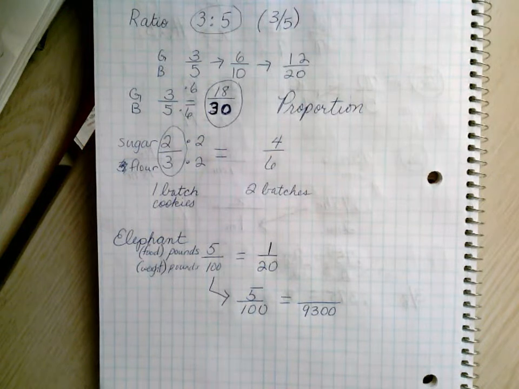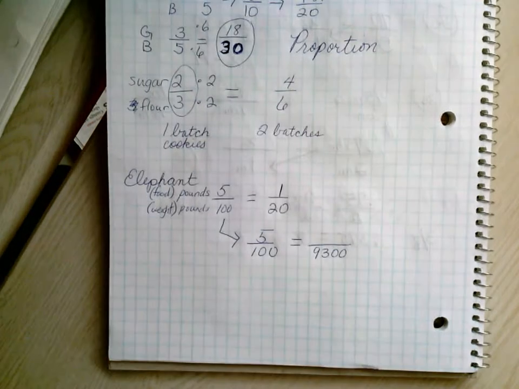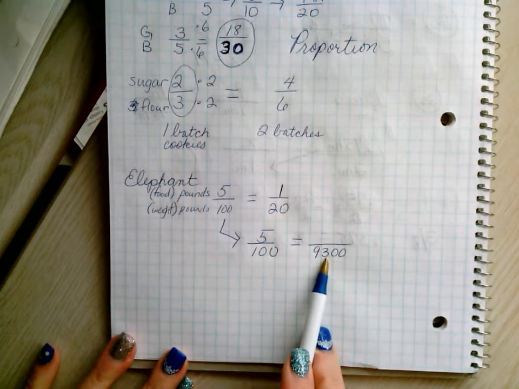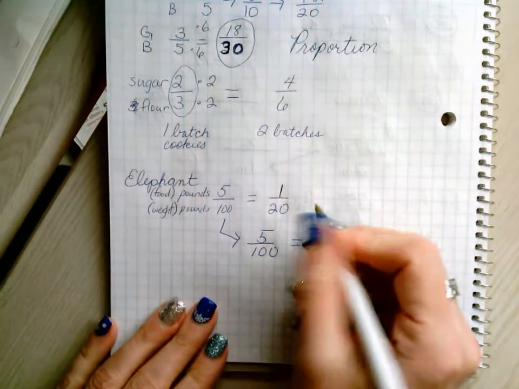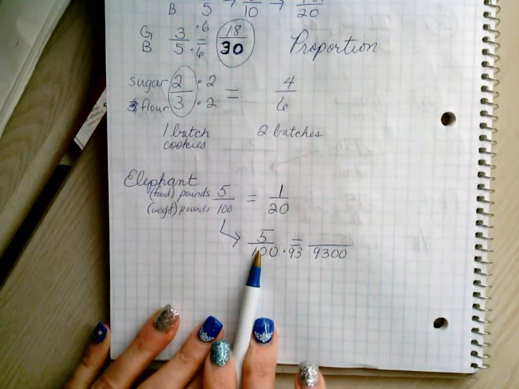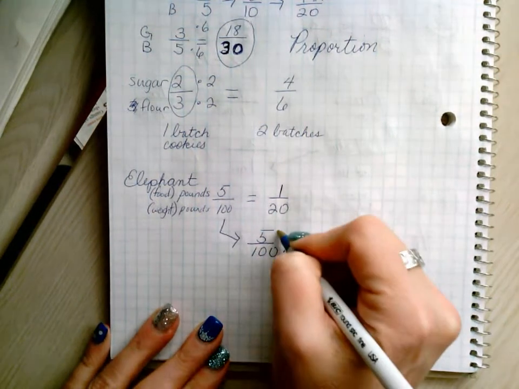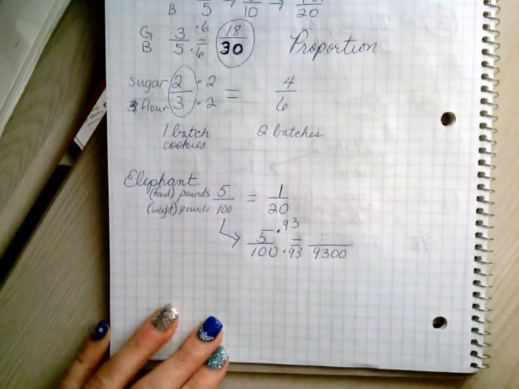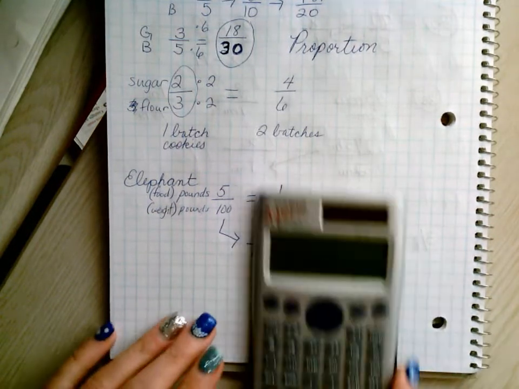Now, there are 2 different ways of doing this. The first way is the way Ethan used. Ethan said, well, 9,300 divided by 100 is 93. Therefore, since I multiplied 100 by 93, I can do the same thing on the top and create the new numerator.